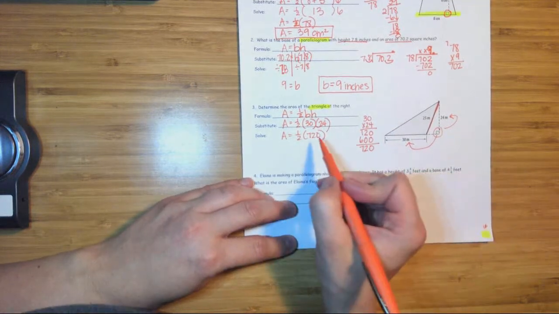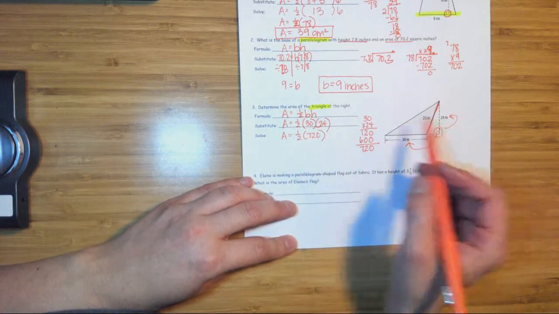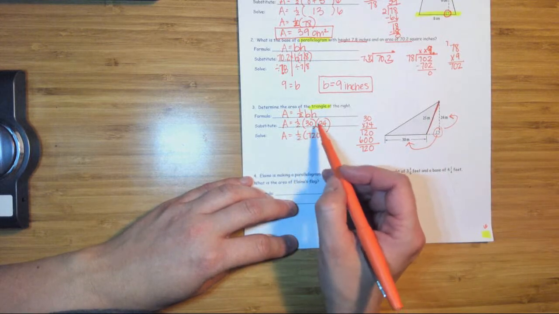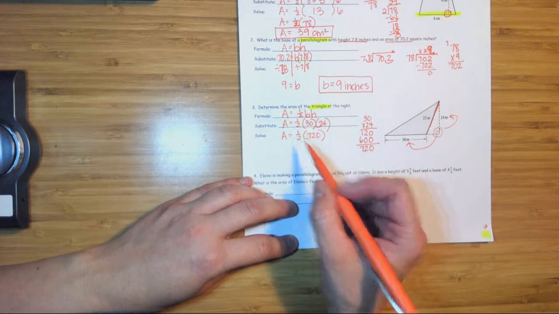The most common mistake people make is forgetting this 1/2 right here. You cannot forget that 1/2, guys. It doesn't drop off the face of the earth. All you did was multiply here. You still have the 1/2.